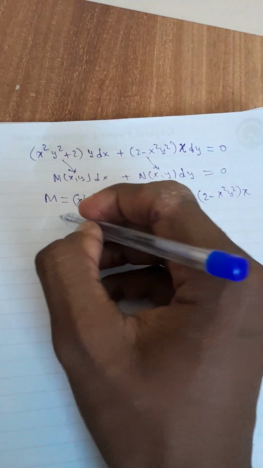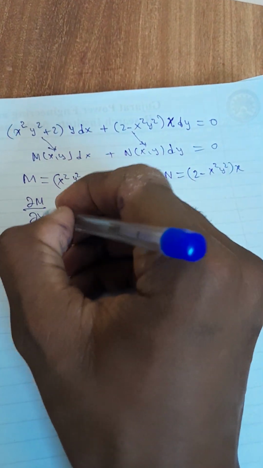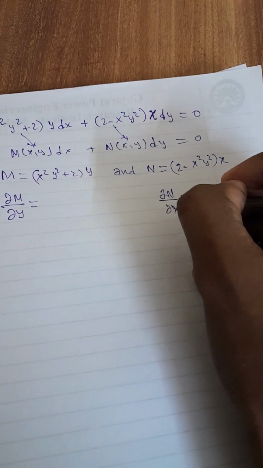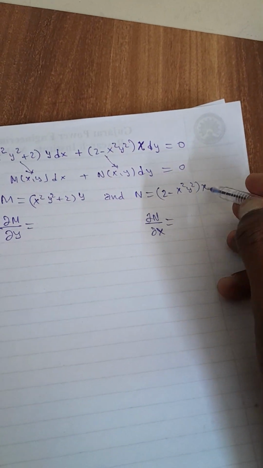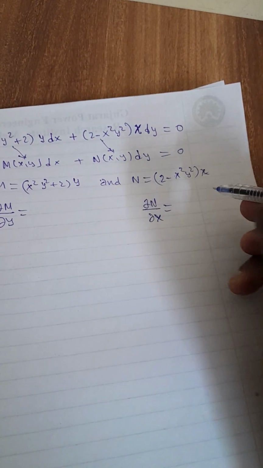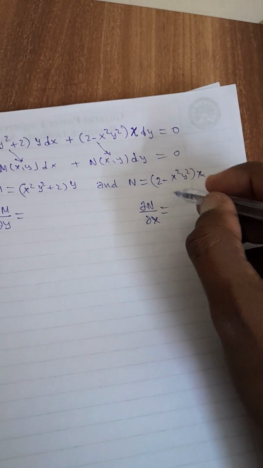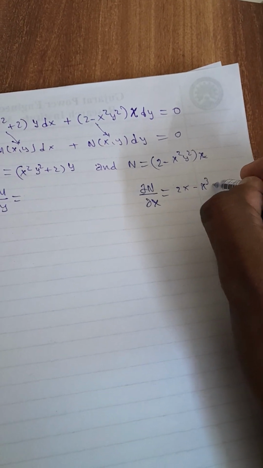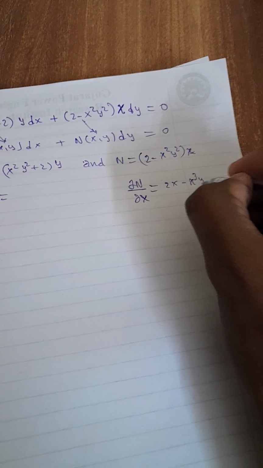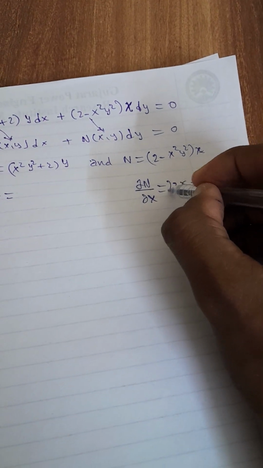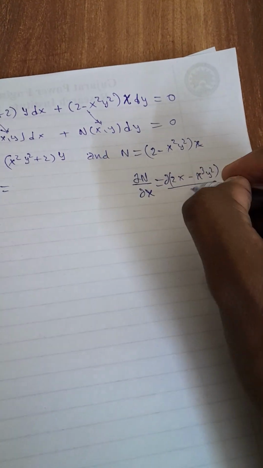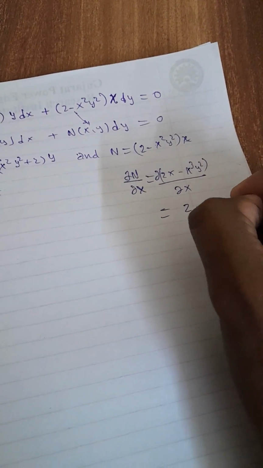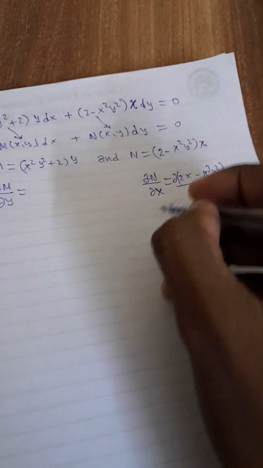What's the next step? Find the derivative of M with respect to y and the derivative of N with respect to x. For N, the expression is 2x minus x cubed y squared, and its derivative with respect to x is 2 minus 3x squared y squared.